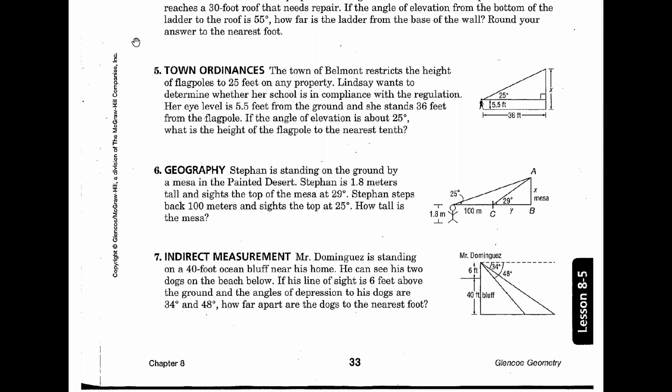The next two, well, again, number 6 is the one I say you can skip. So we only have 5 and 7 left. On number 5 and 7, they give us the diagrams. On 5, they say that's a flagpole. It needs to be less than 25 feet. It talks about how high her eye level is. That's already labeled. It tells us how far away from the flagpole we are. That's already labeled. It tells us the angle of elevation from her eyesight is 25 degrees. They want to know the entire height of the flagpole.